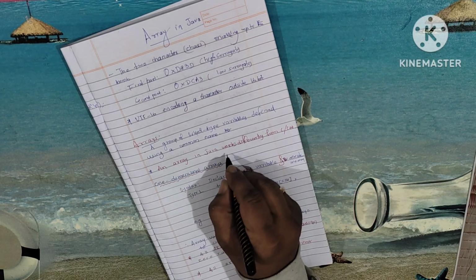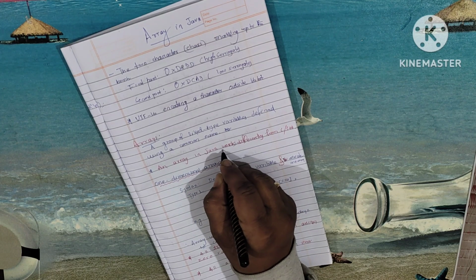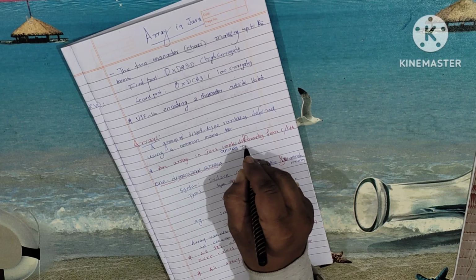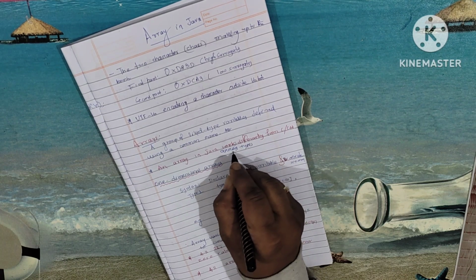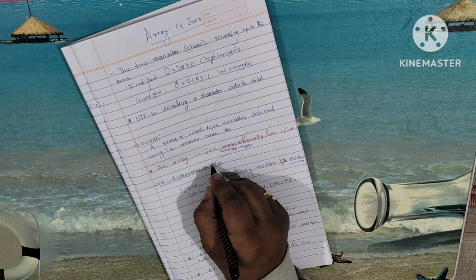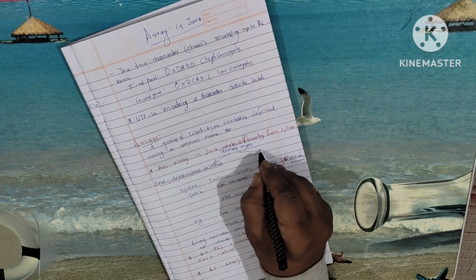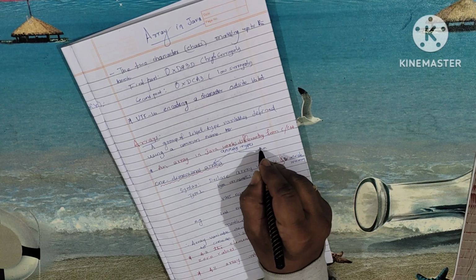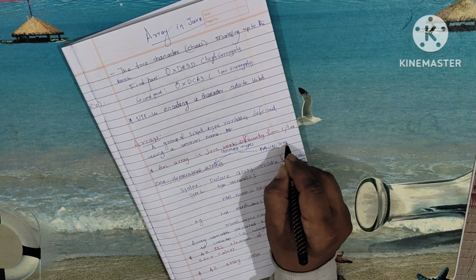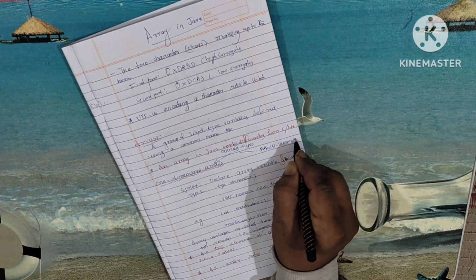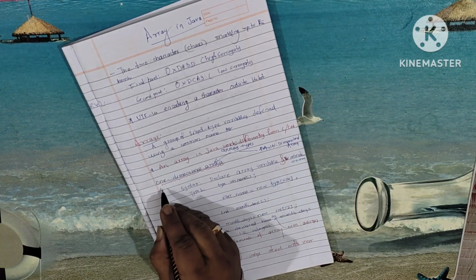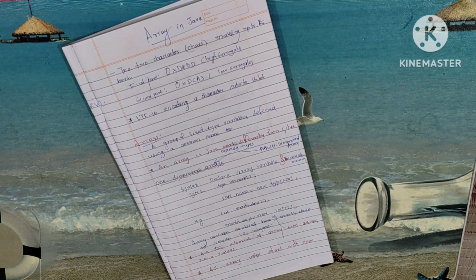Let me discuss array type. If you see this array type, there are two types. One is called one-dimensional array and another is called two-dimensional array, multi-dimensional array. So what is a one-dimensional array?